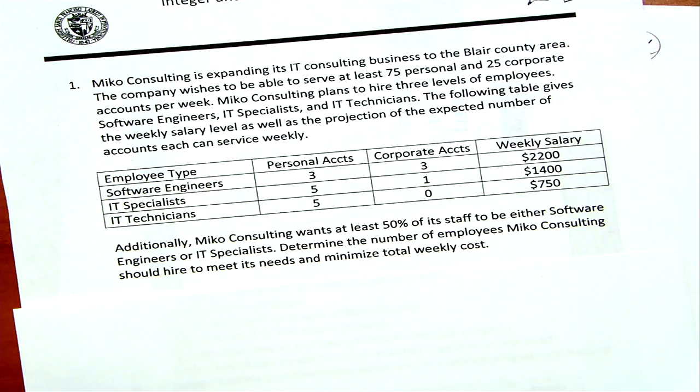All right, so Miko Consulting is expanding its IT consulting business to the Blair County area. The company wishes to be able to serve at least 75 personal and 25 corporate accounts per week. Miko Consulting plans to hire 3 levels of employees: software engineers, IT specialists, and IT technicians. The following table gives the weekly salary level as well as the projection of the expected number of accounts each can service weekly. Additionally, Miko Consulting wants at least 50% of its staff to be either software engineers or IT specialists. Determine the number of employees Miko Consulting should hire to meet its needs and minimize total weekly costs.